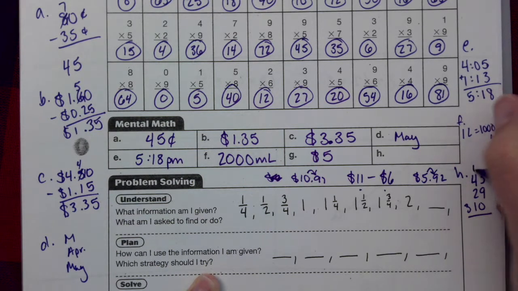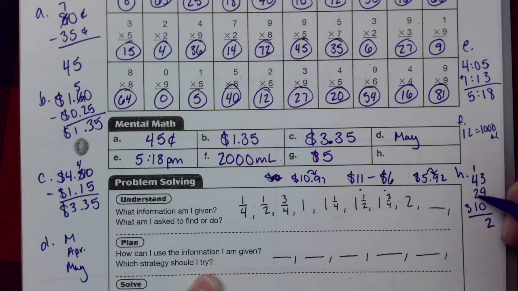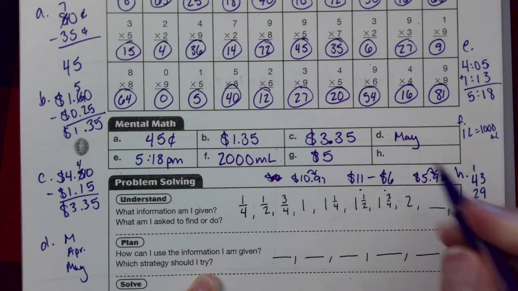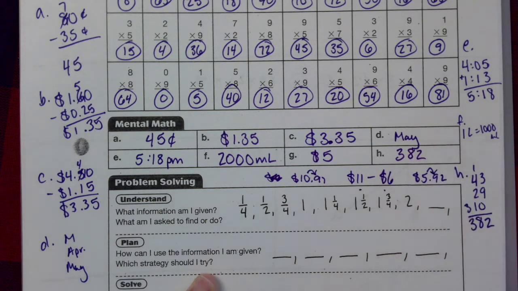H. Calculate. We have 43 plus 29 plus 310. 3 plus 9 is 12. 1 goes up, 2 comes down. 1 plus 4 is 5. Plus 2 is 7. Plus 1 is 8. And then 3 plus nothing is 3. So we get 382.